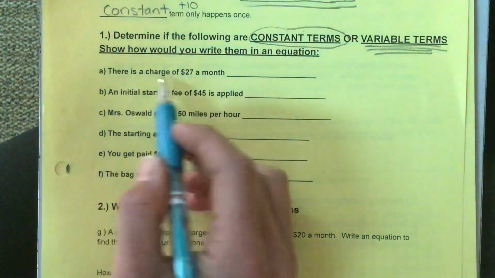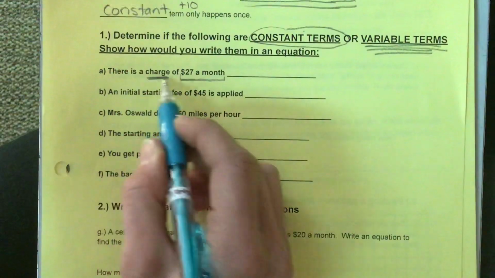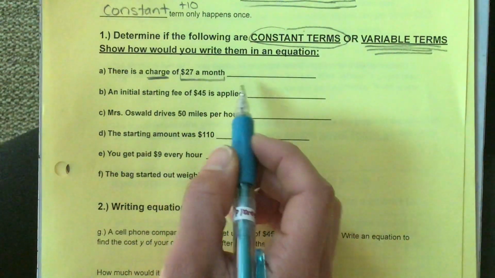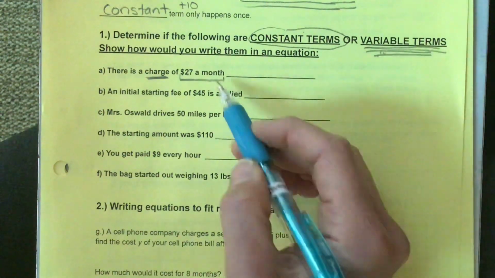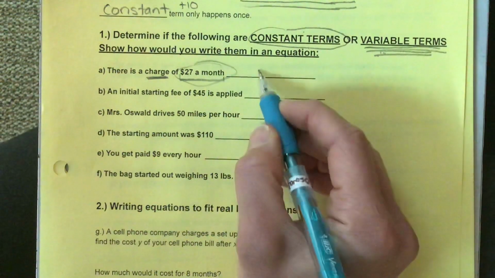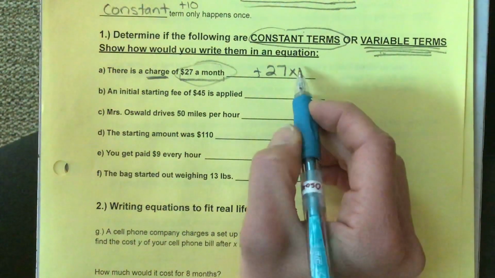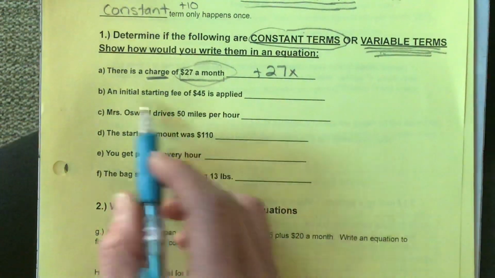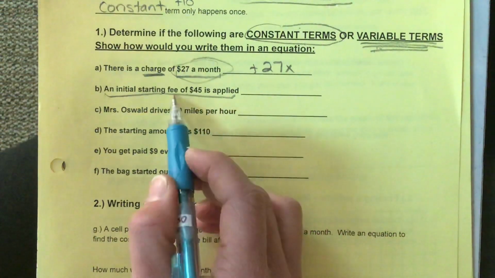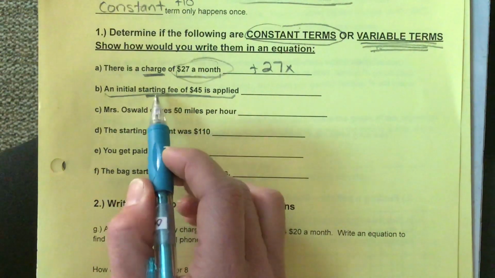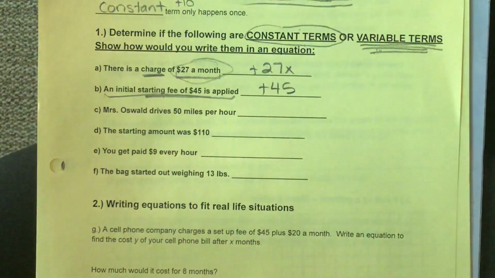So let's say we're looking at a budget for an entire year for this first one. And if there's a charge for $27 a month, in a year, is that happening once? Or is it happening multiple times with a variable term? And we know that if it's happening each month, it's happening more than once. So that would be like 27x or plus 27m. The variable really isn't that important. Okay, and then let's say an initial starting fee of $45 is applied. How many times are you paying $45 if it's an initial starting fee? Just once. So in a word problem, it would look something like that.